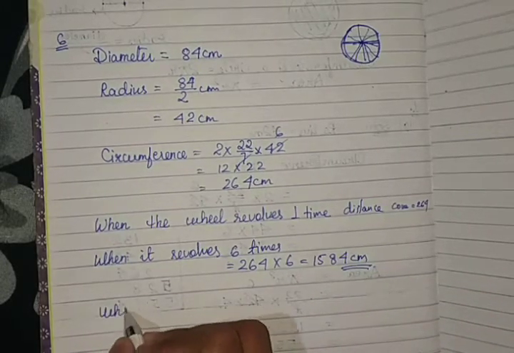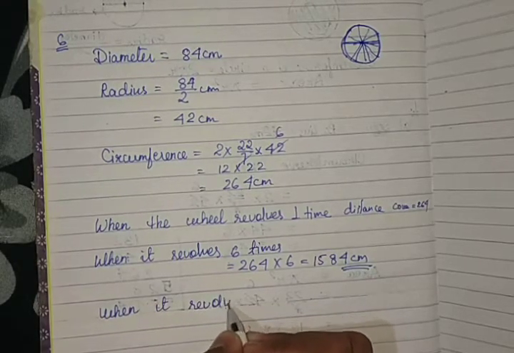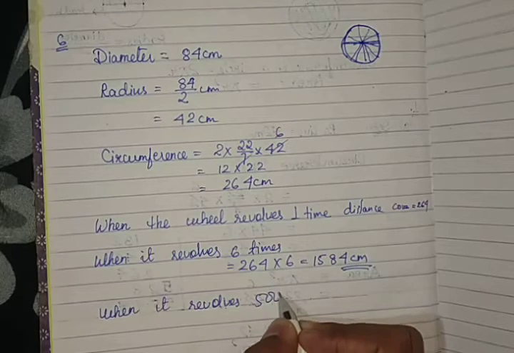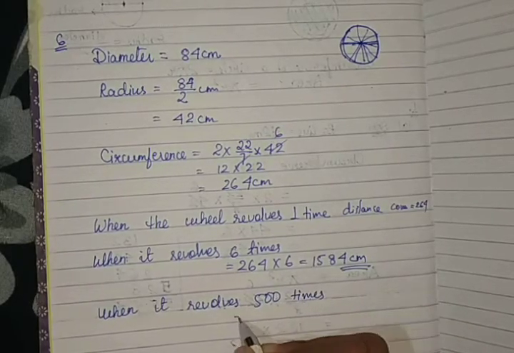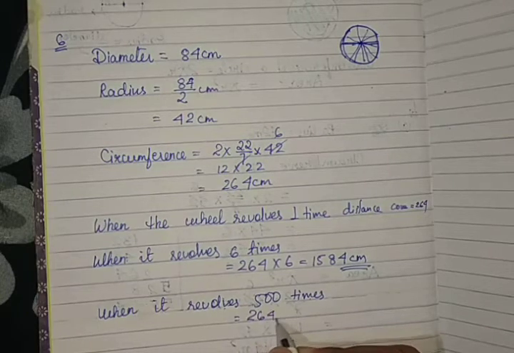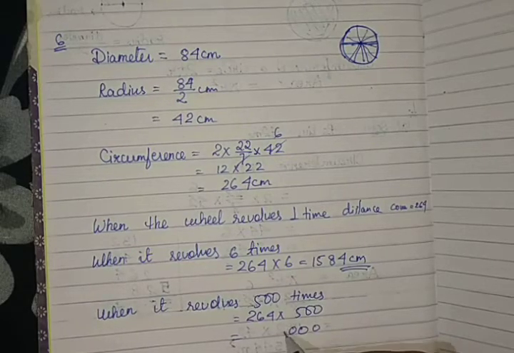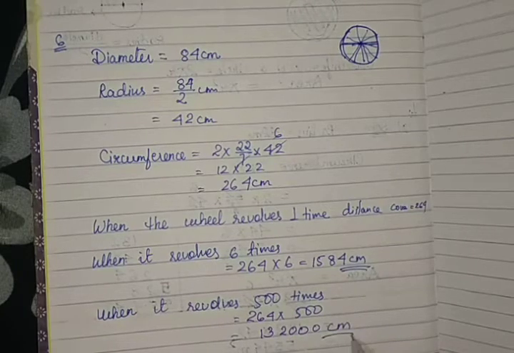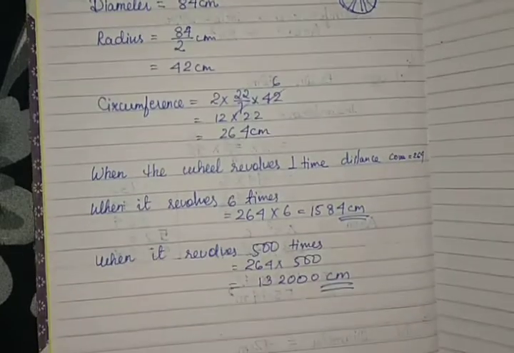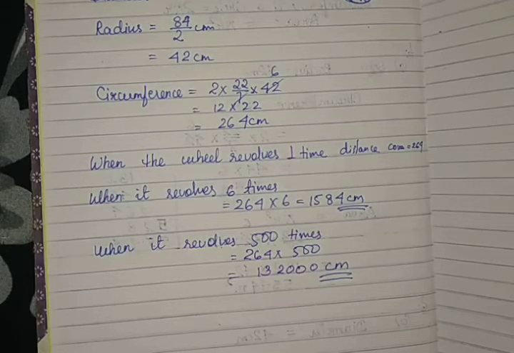And the next part is given when it revolves 500 times. When it revolves 500 times, then it will be 264 into 500. This will be 0, 0, 5 4s are 20, 0, 2 in hand, 5 6s are 30, 32, 3 in hand, 5 0 is 10 plus 3, 13. Means this is the distance which it will cover in 500 revolutions.